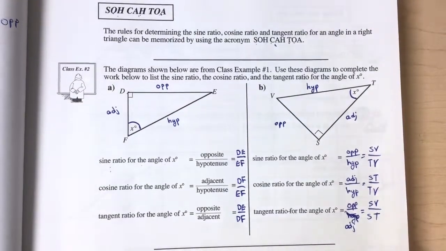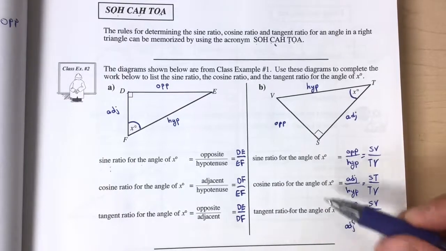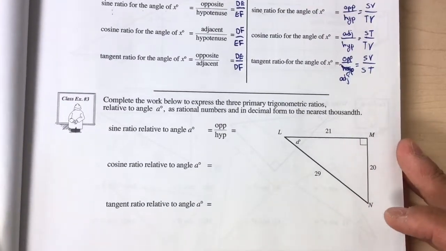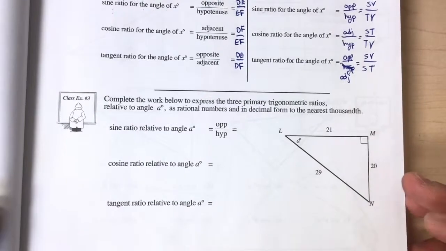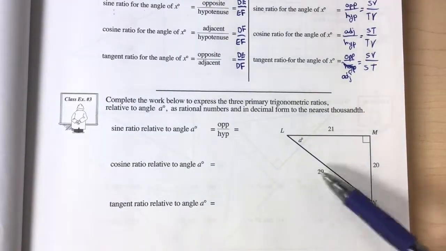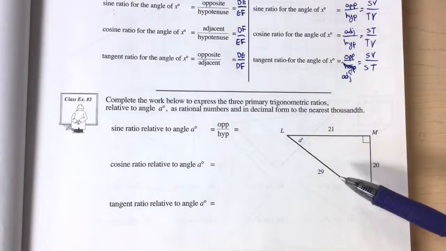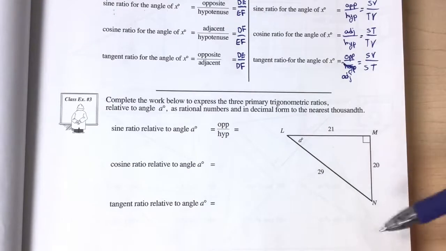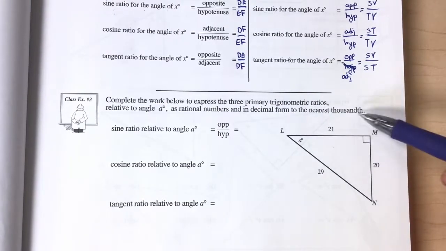Now, where do we actually use those? How does that give us a sine ratio? Well, if we look at class example number 3, there is an example with numbers. We want to express the primary ratios relative to angle A with rational numbers and in decimal form to the nearest thousandth.